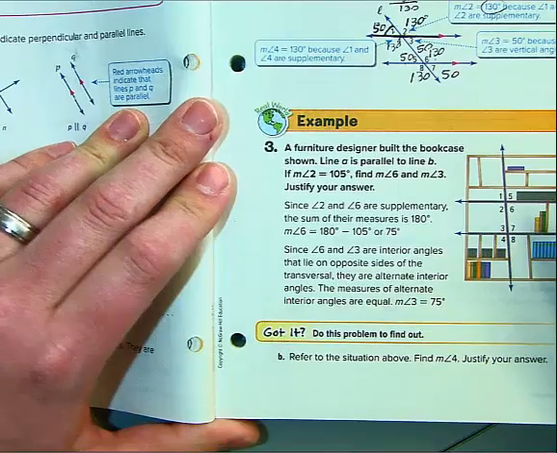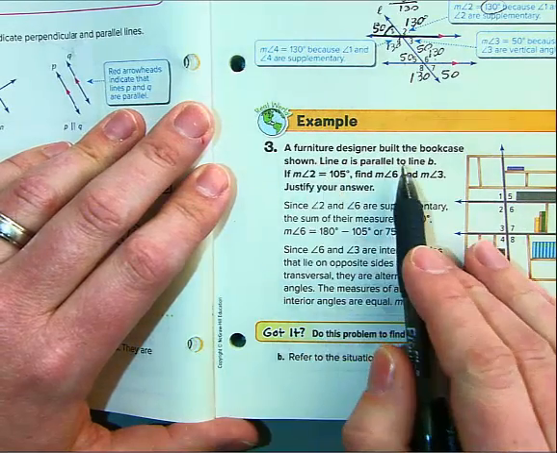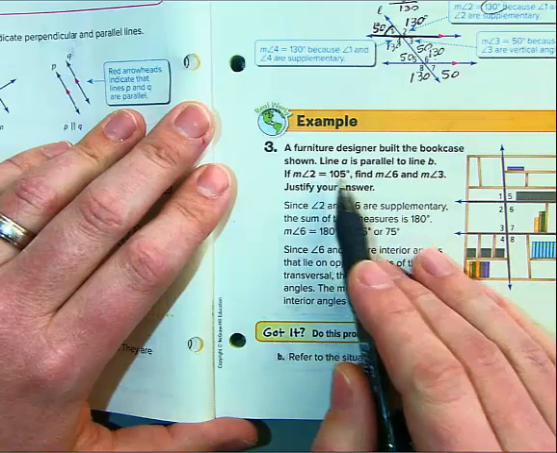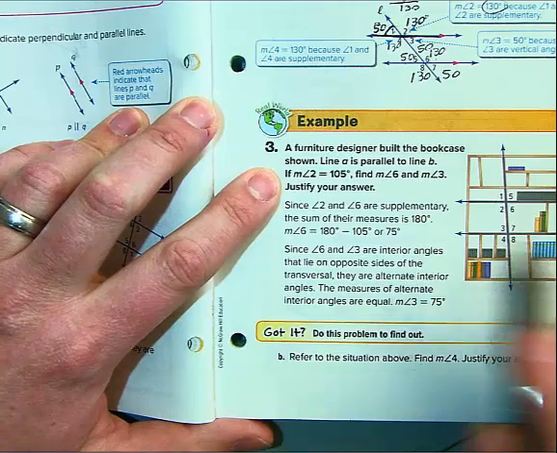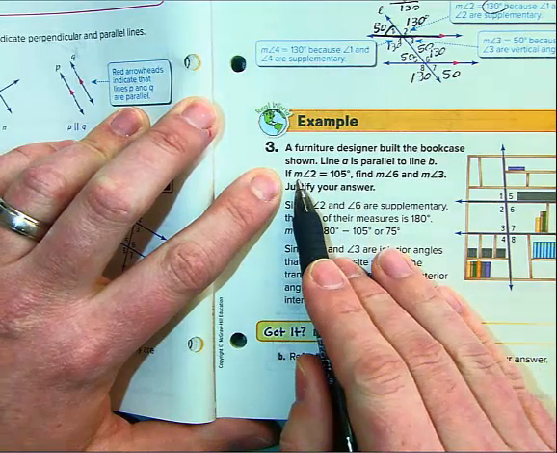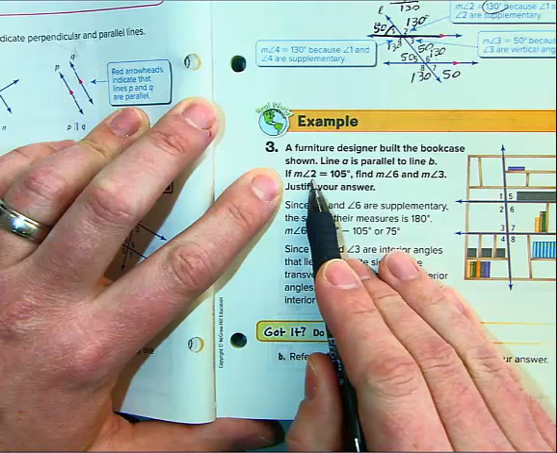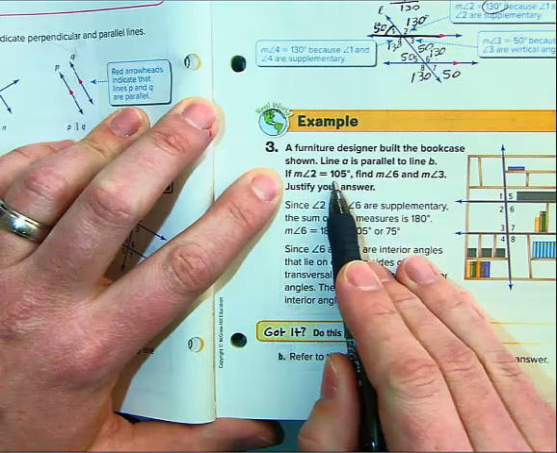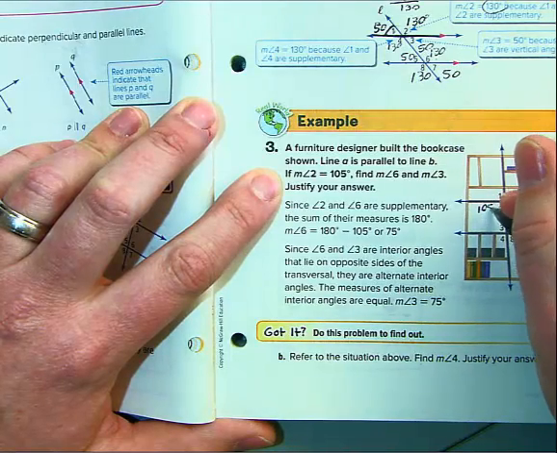Let's do that with example 3. It says a furniture designer built a bookcase shown. Line A is parallel to line B. It says if the measure, that's what M means, it stands for the measure of angle 2, so the measure of angle 2 is 105 degrees. So I'm going to go to 2, I'm going to write in 105.